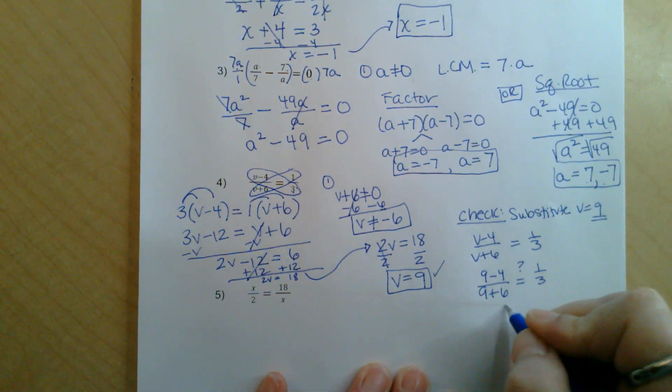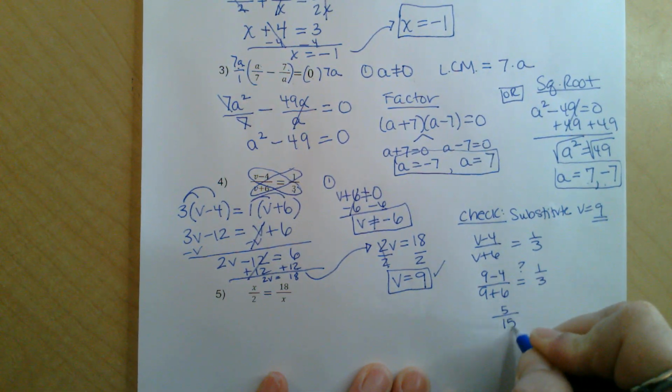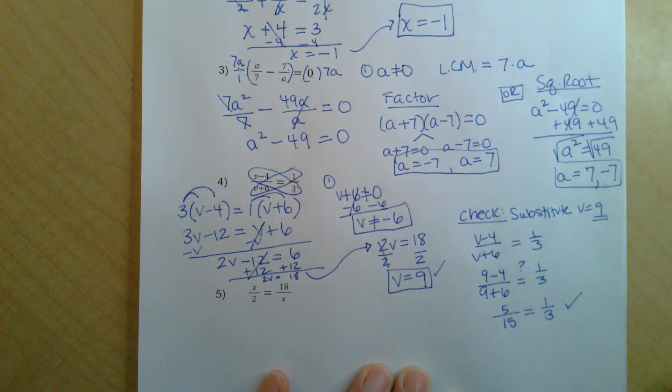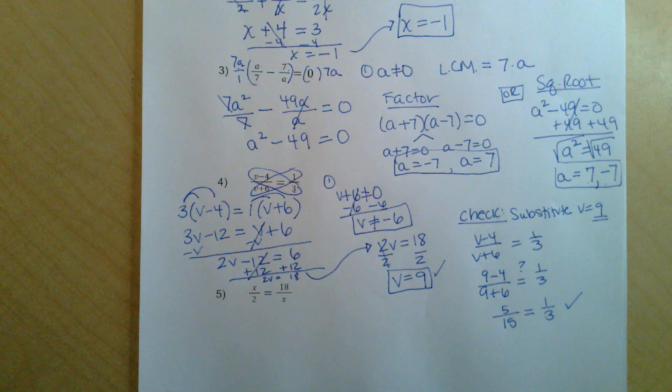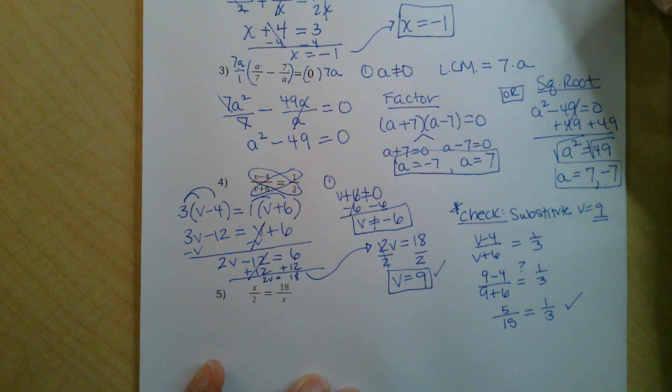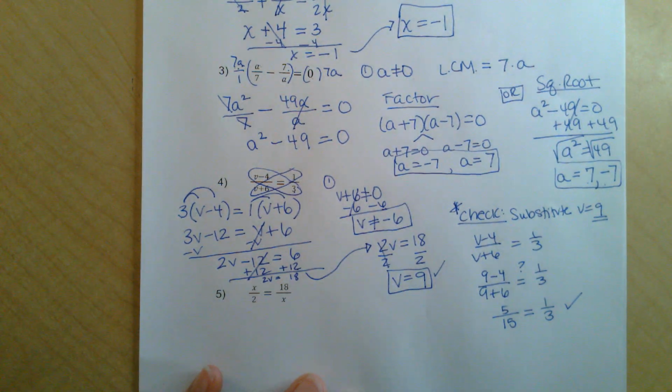All right, 9 minus 4 is 5. 9 plus 6 is 15. 5 over 15 does reduce to 1/3. So we're right. Perfect. Okay. So I just wanted to show you that is one way that you can check. We could check all of these if you wanted. So, you can always check your answer. But for now, let's move on.